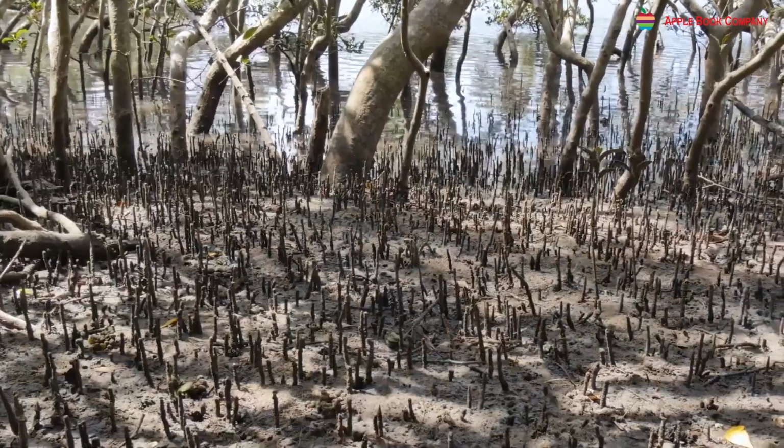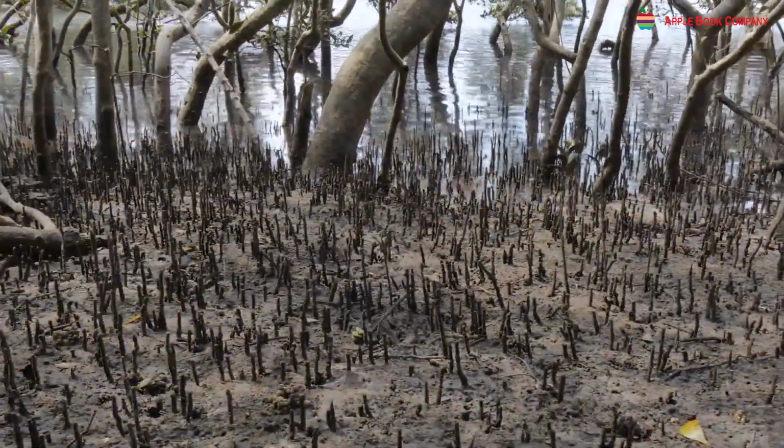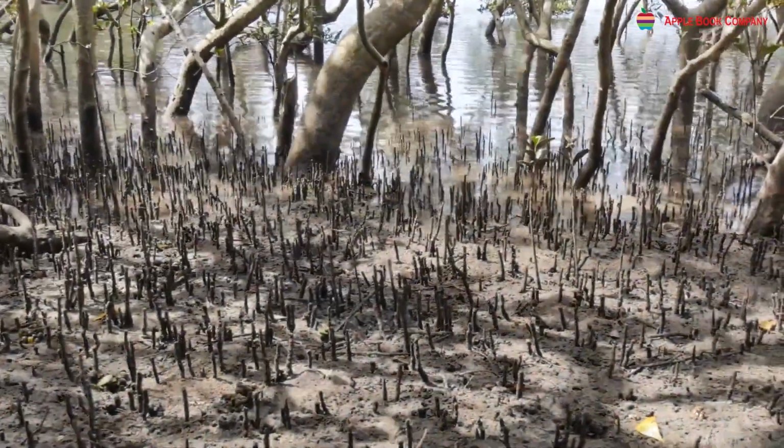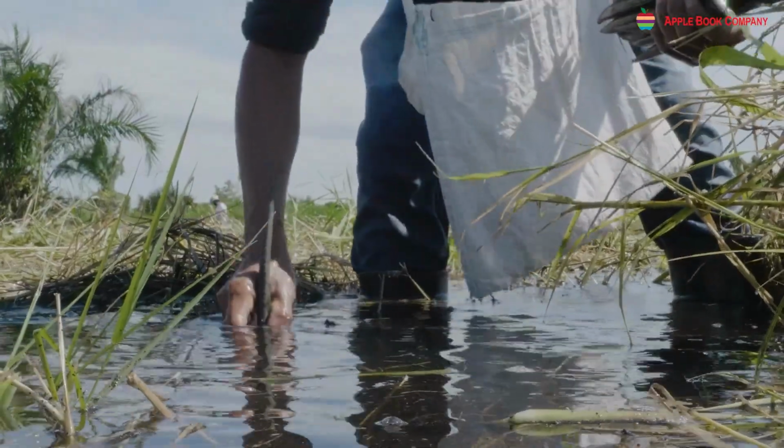The seeds of such plants have a tough seed coat. This protects the seed from the water.